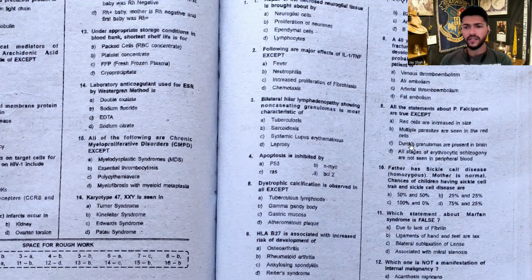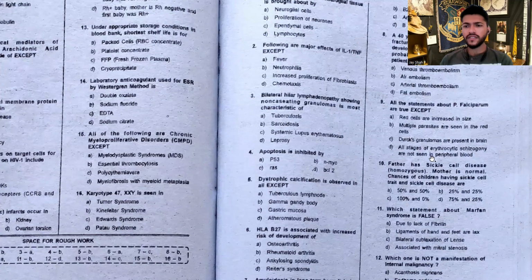Only a single parasite is seen. Dirk's granuloma seen in brain, yes. Malignant malaria: all stages of erythrocytic schizogony may not be seen. That is true. Father has sickle cell disease.